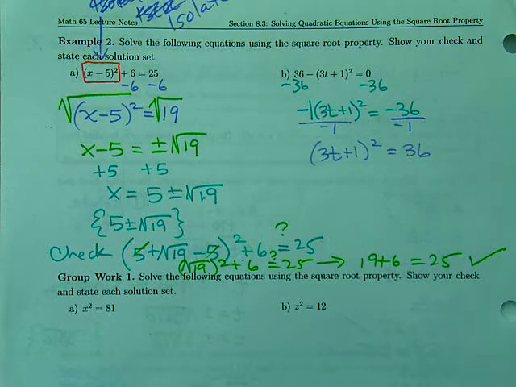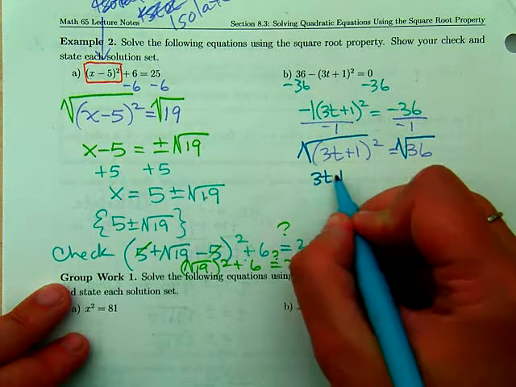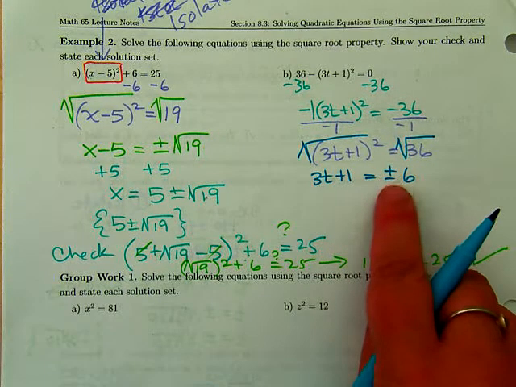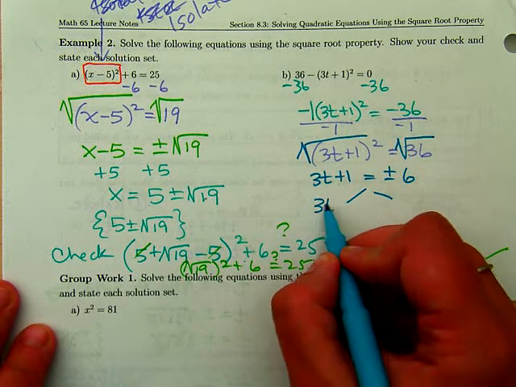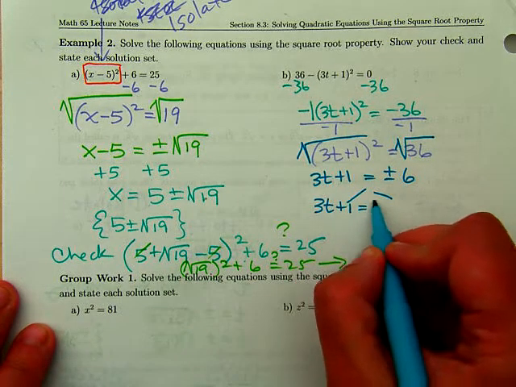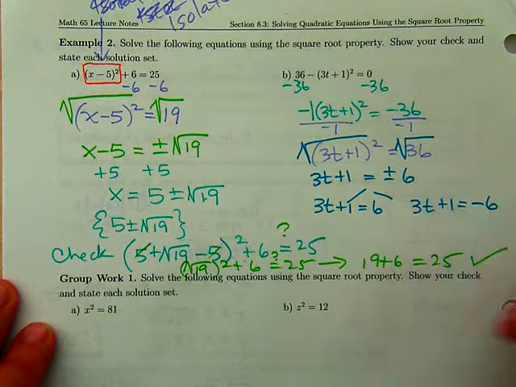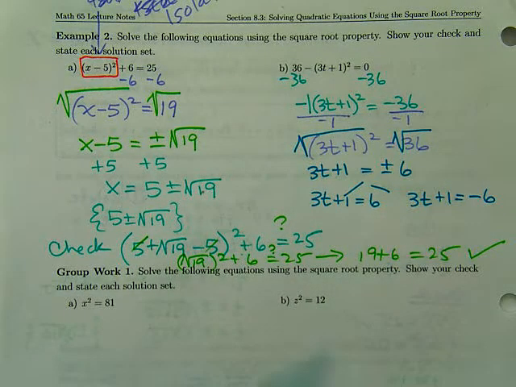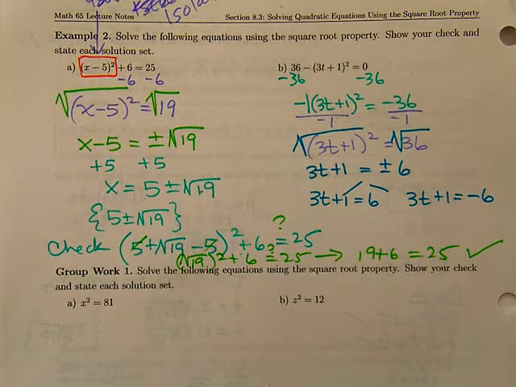So what should I do next now that I've isolated the square? Yes, I want to use the square root. And I get 3t plus 1 equals plus or minus 6. That's what most people commonly forget, that plus or minus part. So this means I actually have two solutions. 3t plus 1 equals positive 6, and 3t plus 1 equals negative 6. I need to solve both of those. Since 36 was a perfect square, I actually have a number here that I could keep simplifying.